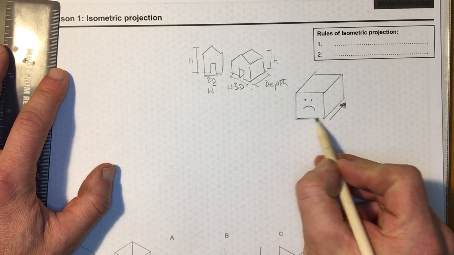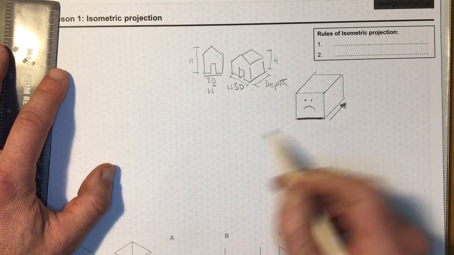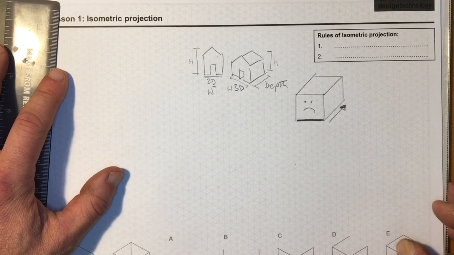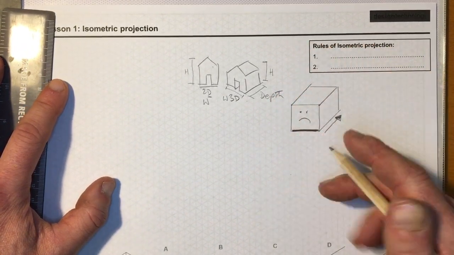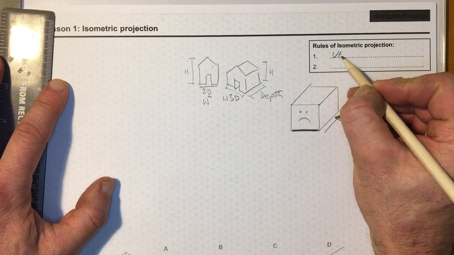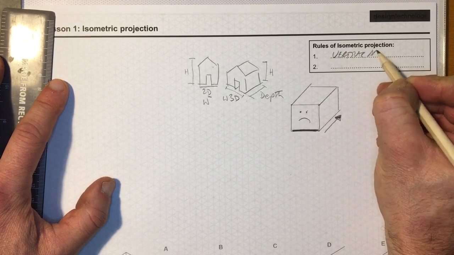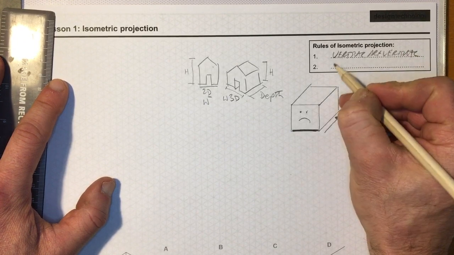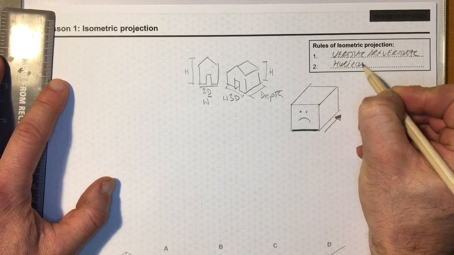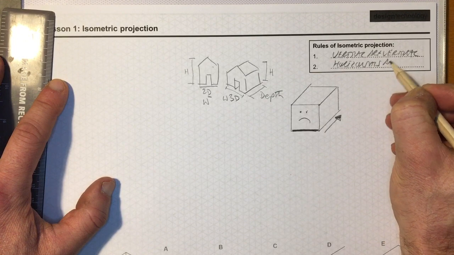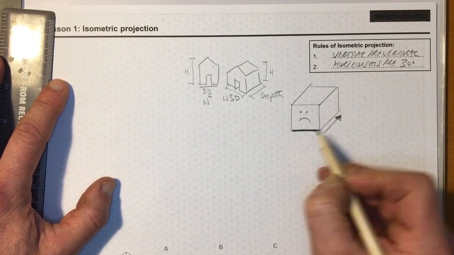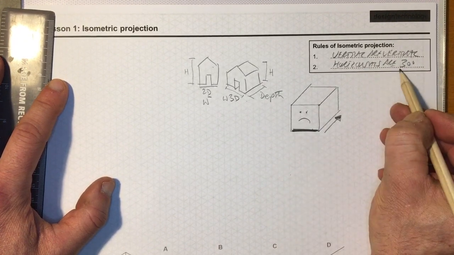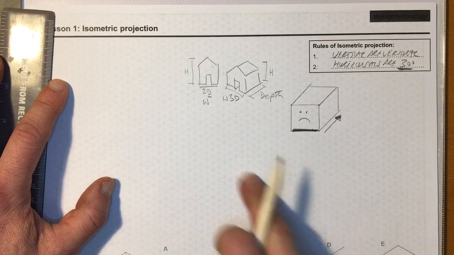Instead, any horizontal lines that we would normally want to draw, we're going to draw them at an angle of 30 degrees. So at the top here, your rules of isometric are your verticals are vertical, but your horizontals are drawn at 30 degrees. So this is your horizontal, drawn at an angle of 30 degrees, which the grid paper's in.